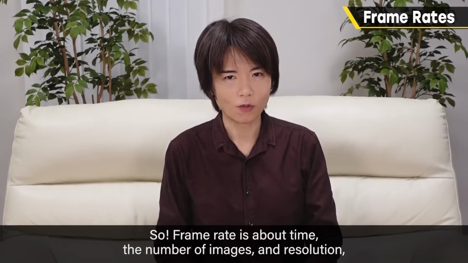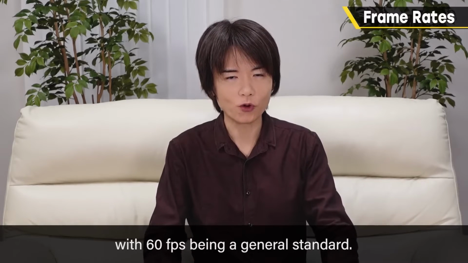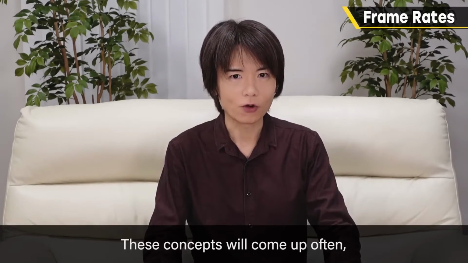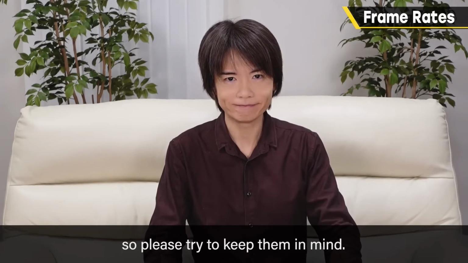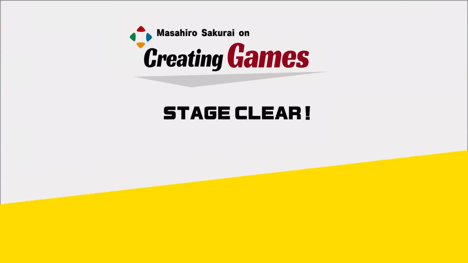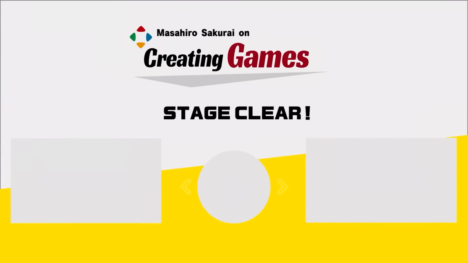So, frame rate is about time, the number of images, and resolution, with 60 FPS being a general standard. These concepts will come up often, so please try to keep them in mind. Stage clear!